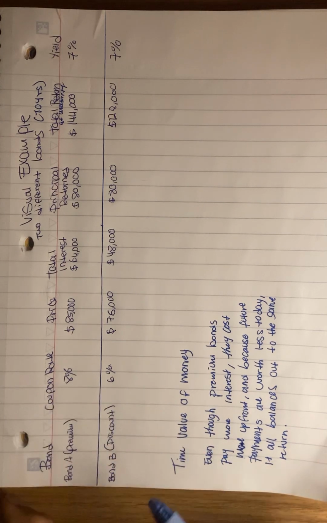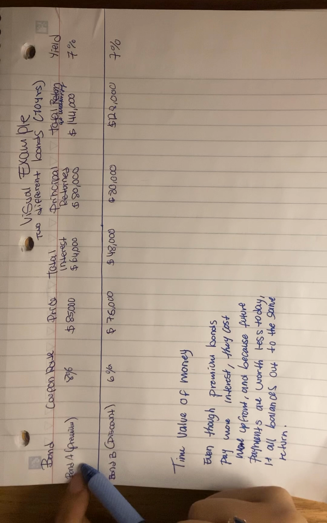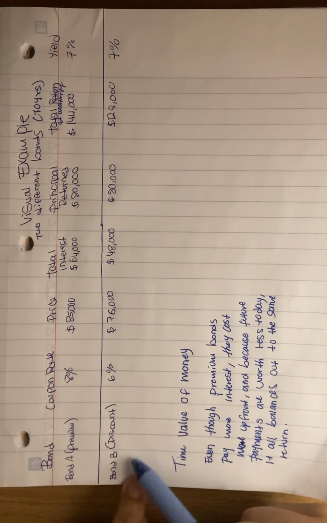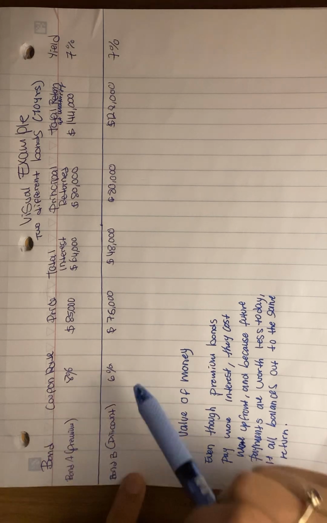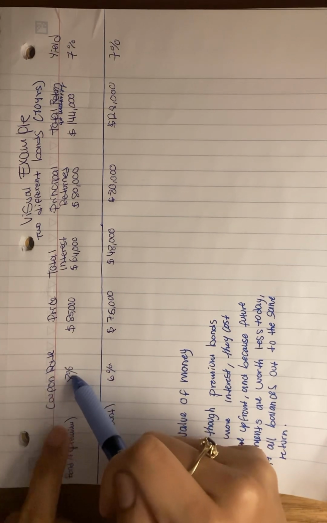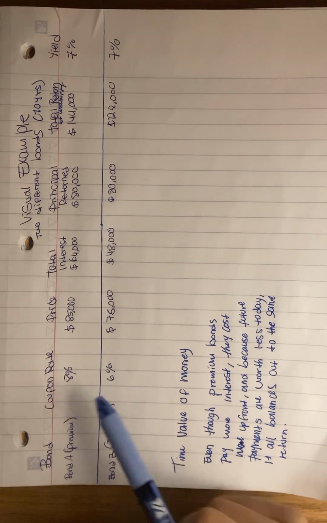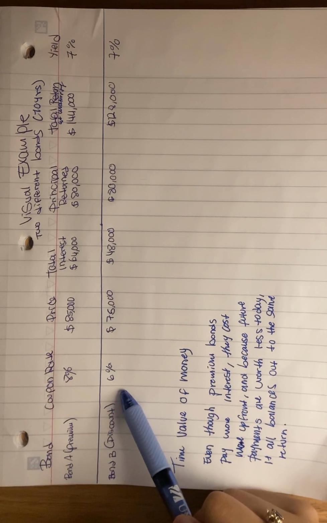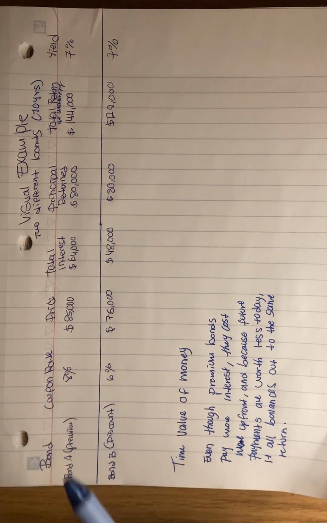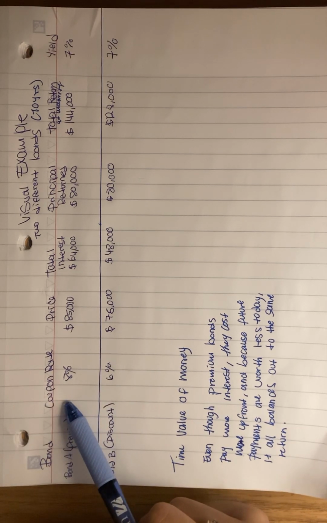The coupon rate to start, I see that for bond A, the coupon rate is 8%. For bond B, the coupon rate is 6%, meaning that this bond right here is paying more interest than bond B. So the investor that buys this bond is going to get higher interest payments.